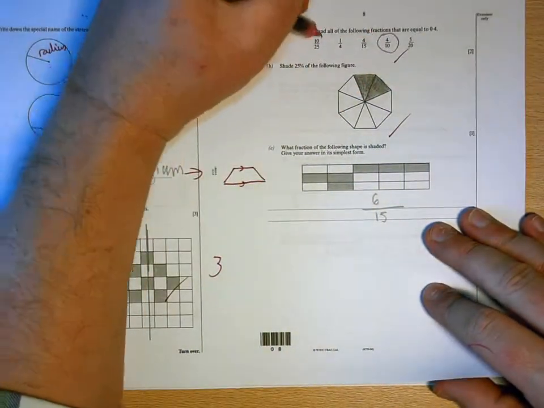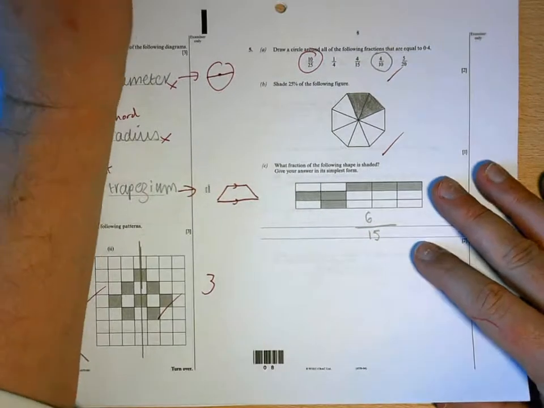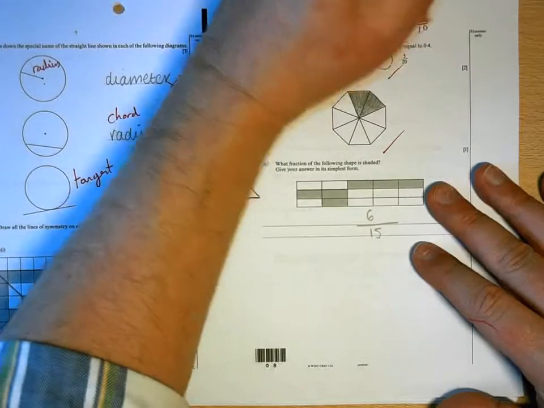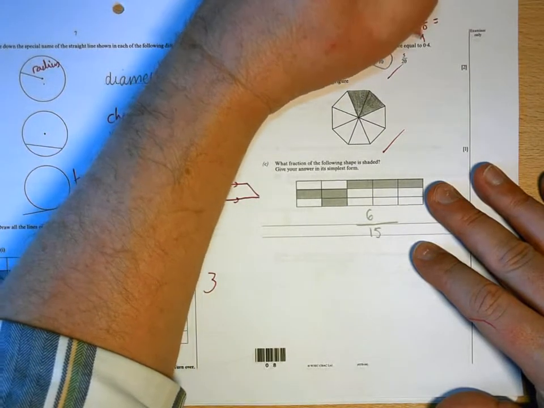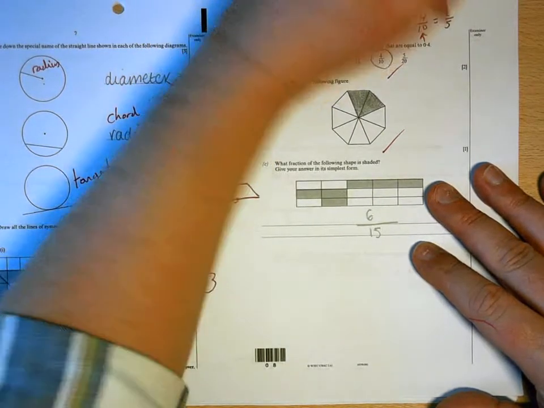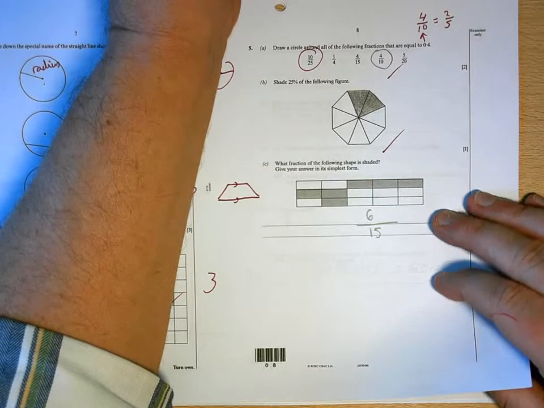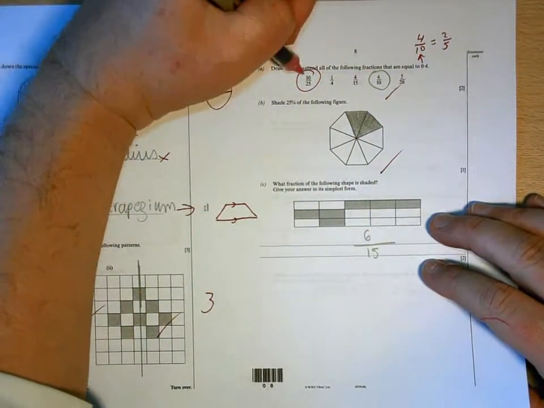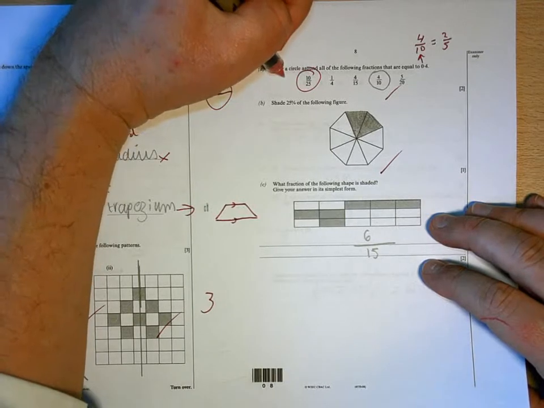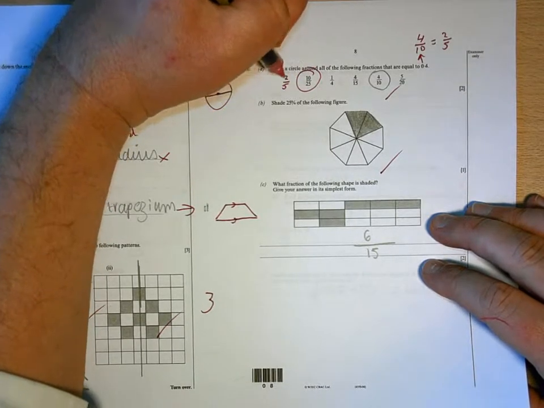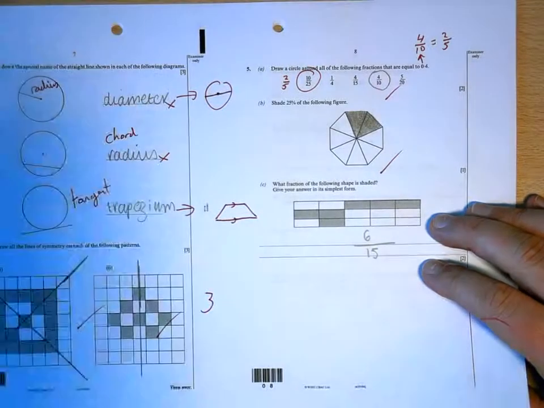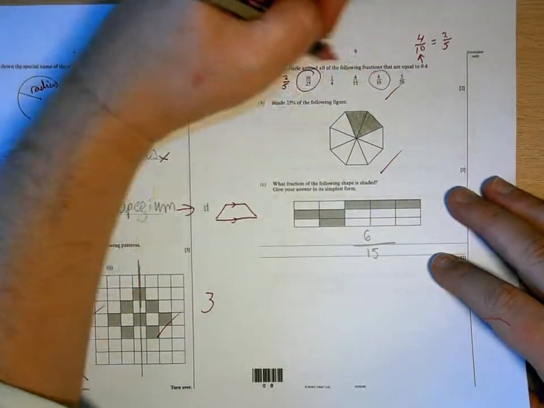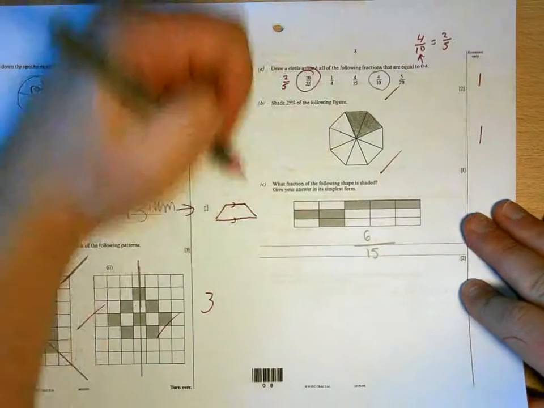That one's right, but that one is also equal to 0.4. 0.4 is the same as 4 over 10. 4 over 10 is the same as 2 over 5, because you can divide both those numbers by 2. 10 over 25, both of those numbers you can divide by 5. 10 divided by 5 is 2. 25 divided by 5 is 5. So you've got one right, none wrong, so you'll get a mark for that.